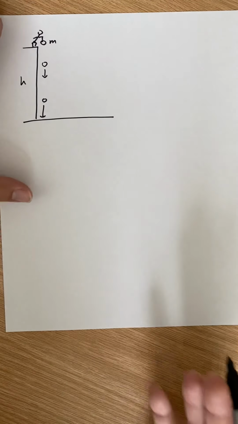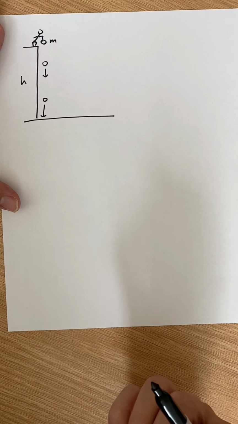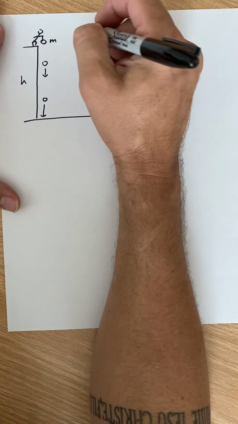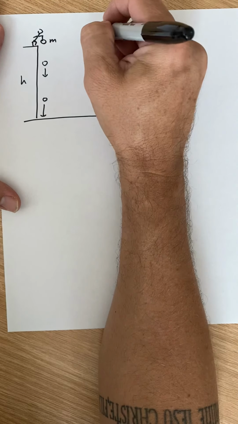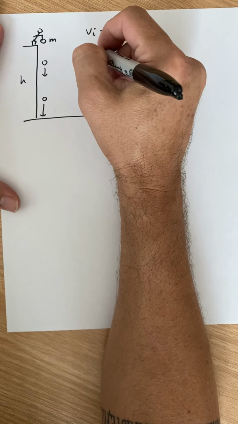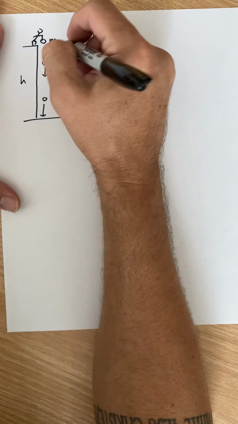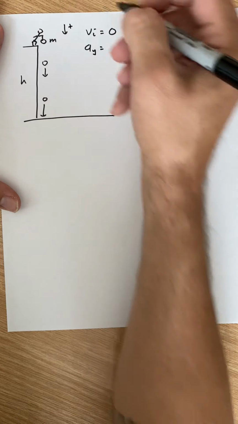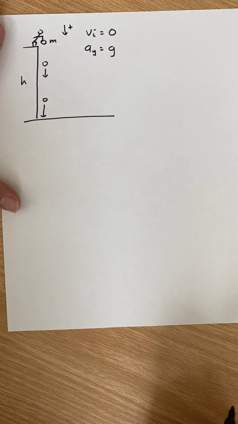Before I solve this with work and energy, let me just remind you of how we solved it with kinematics. With kinematics, we recognize that the initial velocity, this is all in the y direction, I should say, is 0. We recognize that a in the y direction is, let's call down positive. Why not? That lets me write positive g instead of negative g.